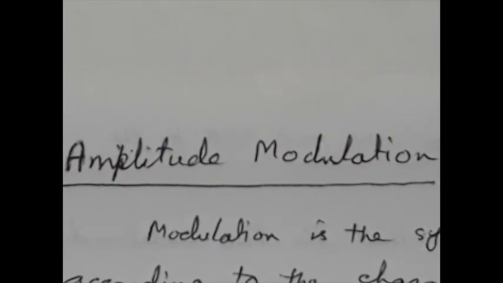Now in general, modulation may be of two types. One is called positive modulation, another is called negative modulation. If the parameter of the carrier increases with the increase in the baseband signal, then that type of modulation is called positive modulation.